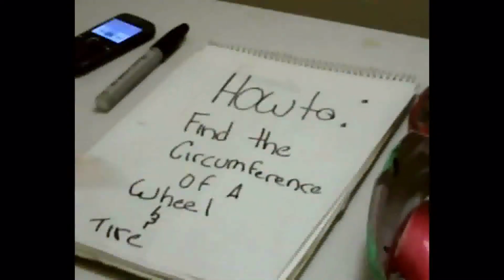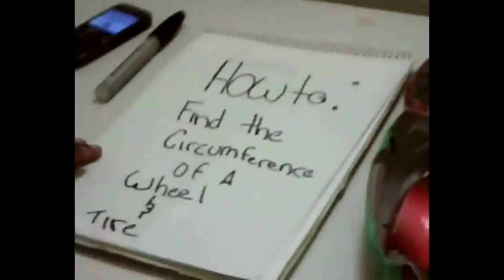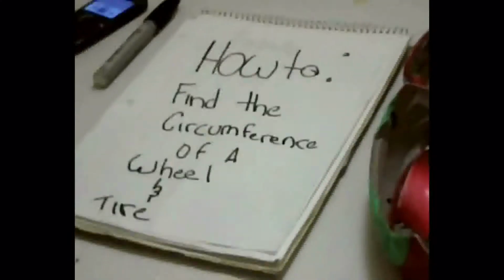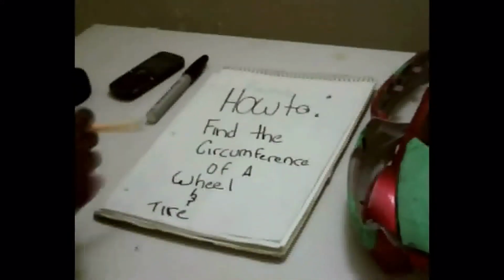To find the circumference of a wheel and tire. The reason why I do this is because there's a lot of people out there that have problems choosing which wheel to get because they don't know if the tires they have at home will fit it or vice versa. So this is going to be how to choose a wheel and how to find the circumference of a wheel and tire.